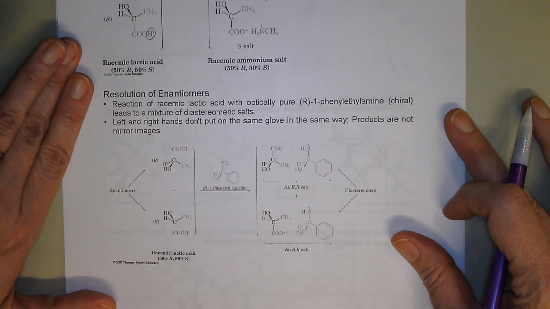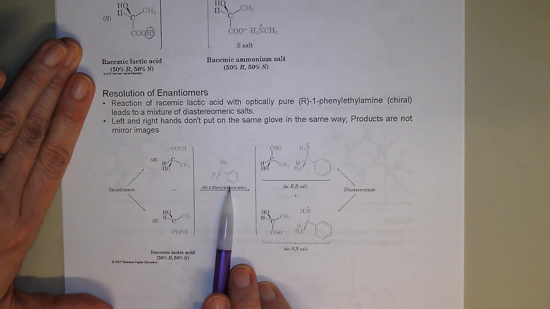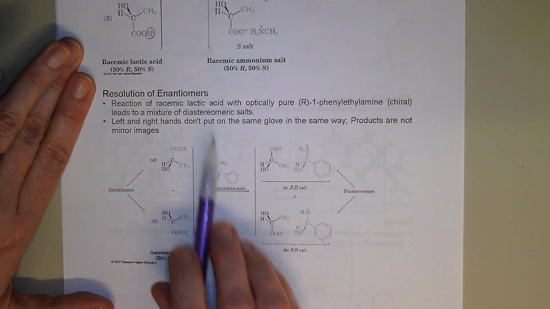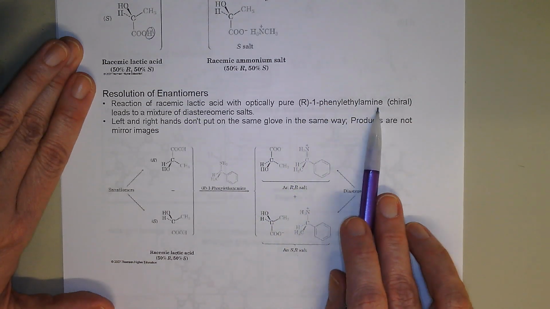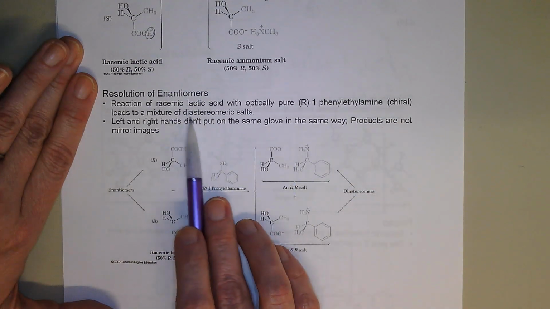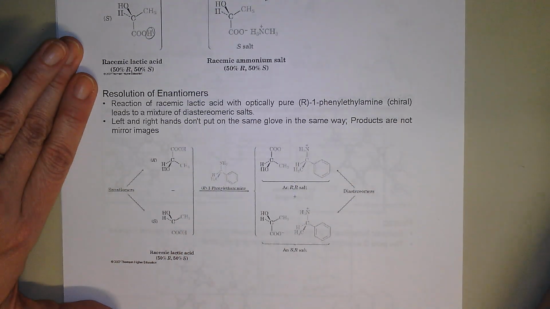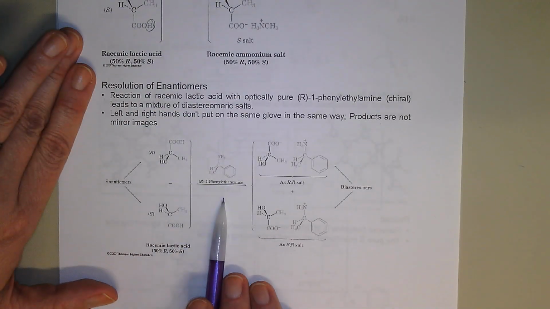So that may not be the best amine to use to separate these. If you use something that makes it a little harder to make a mirror image, that may be better. If you react lactic acid with R-1-phenylethylamine, which is chiral, you end up with 2 diastereoisomers. Diastereoisomers have different physical properties, so they're much easier to separate. So instead of using methylamine like we used here, we're going to use that fellow.